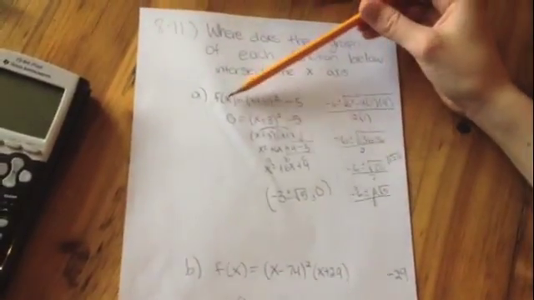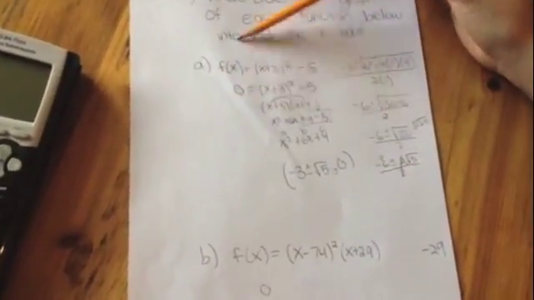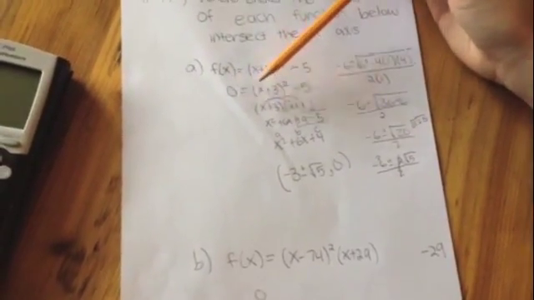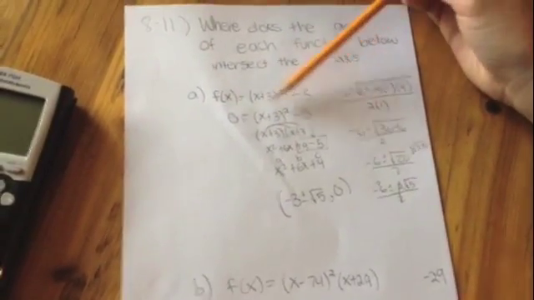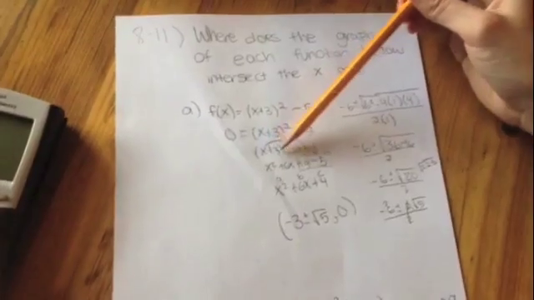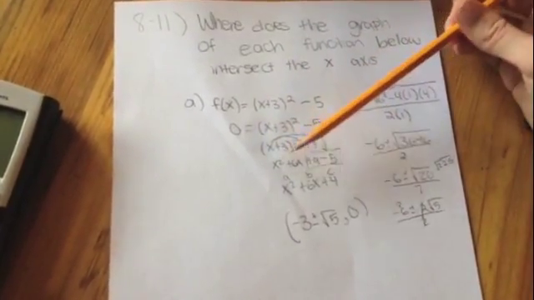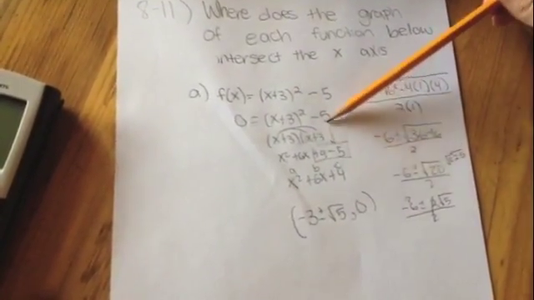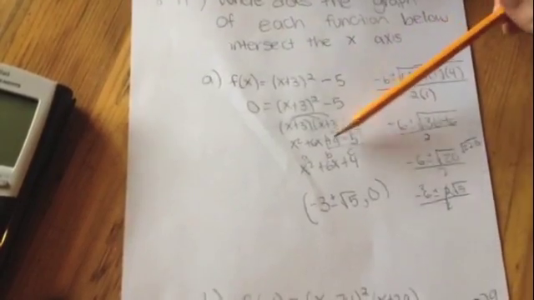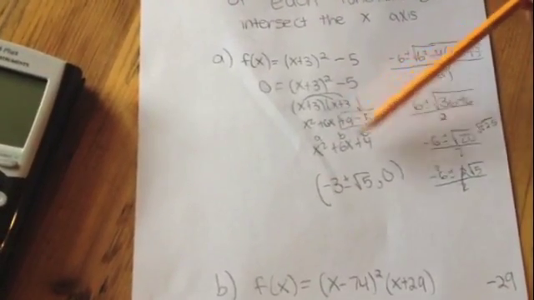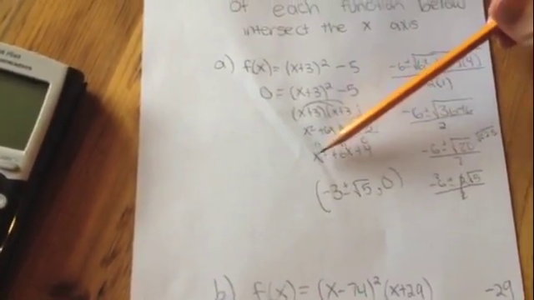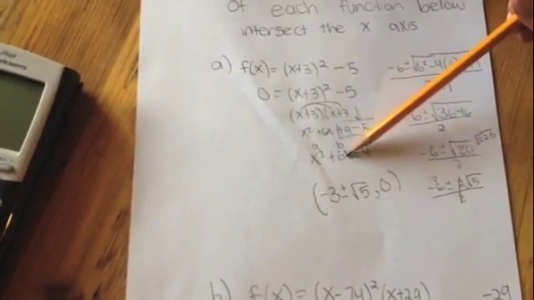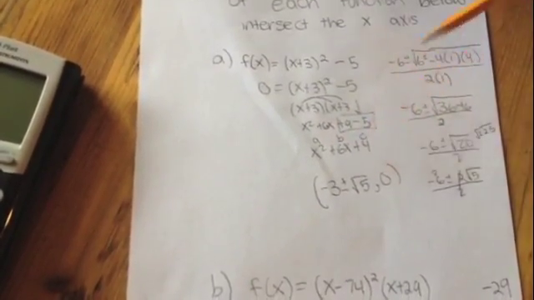To do this, we'll have to set f of x equal to 0, which means 0 is equal to (x plus 3) squared minus 5. We'll distribute the x plus 3, which equals x squared plus 6x plus 9, and we'll bring down the minus 5. We can add these two constants together to equal 4. So we'll get 1 x squared for the a value, 6x for the b value, and 4 for the c value.